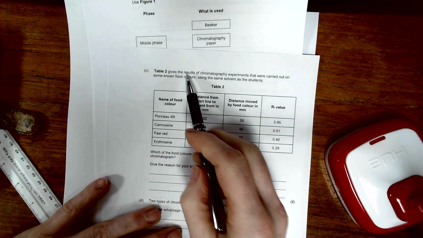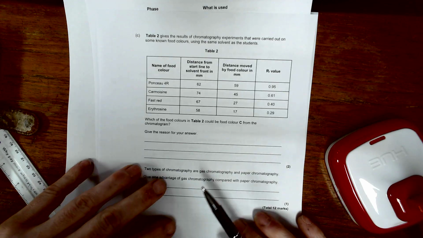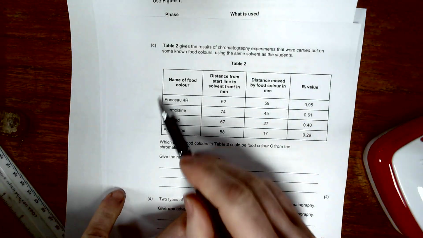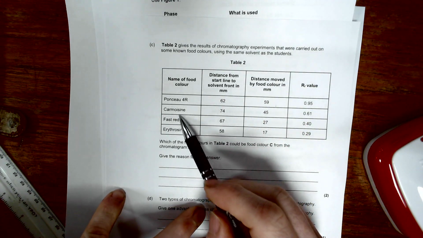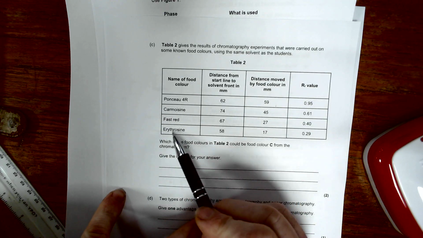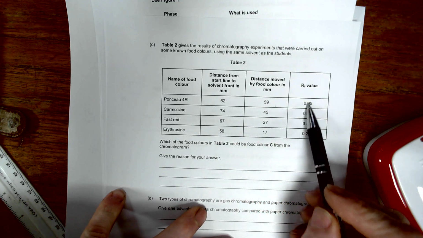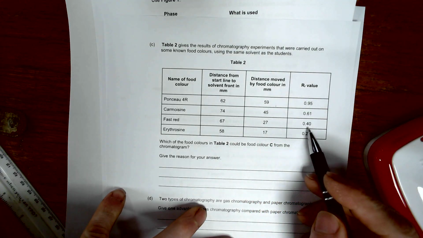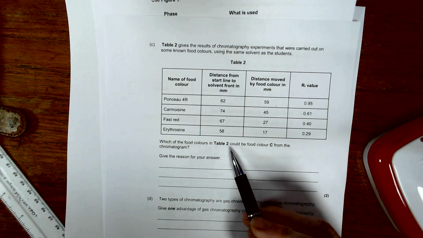Table 2 gives the results of chromatography experiments that were carried out on some known food colours using the same solvents as the students. So this is the data table that they've got using the same solvent as the students. So there are some food colours here: Ponceau 4R, Carmazine, Fast Red and Erythricine. These are the RF values for these 4 known colours. Which of the food colours in table 2 could be colour C from the chromatogram?